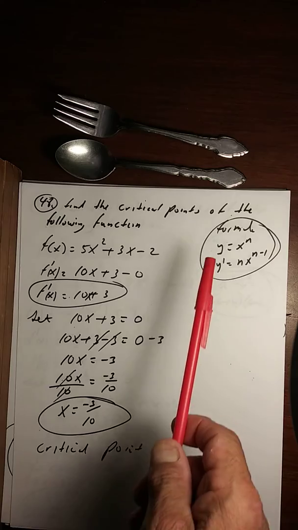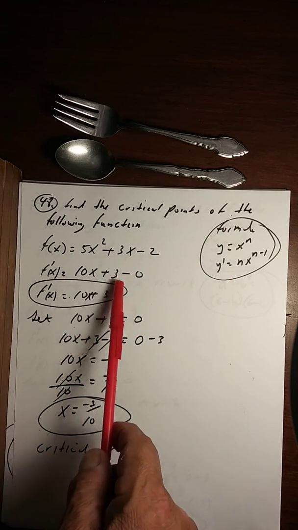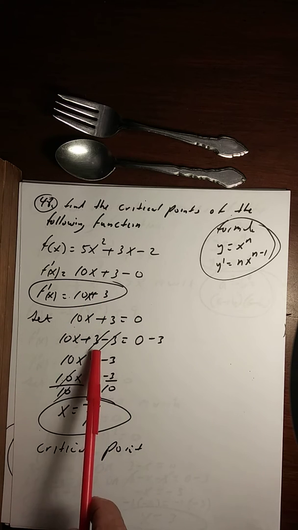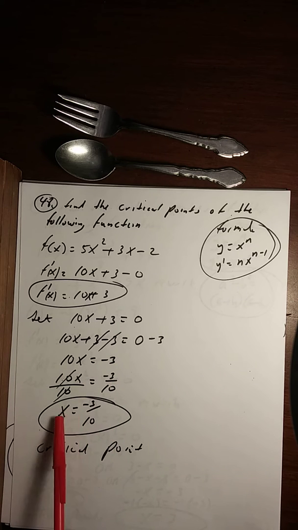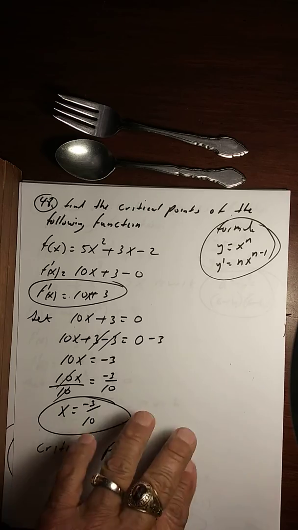Find the critical points of the following function. So there's a function, derivative, 10x plus 3 minus 0, so that's 10x plus 3. Set 10x plus 3 equals 0, minus 3 on both sides, divide by 10, so x is negative 3 over 10. That's the critical point for that function right there.